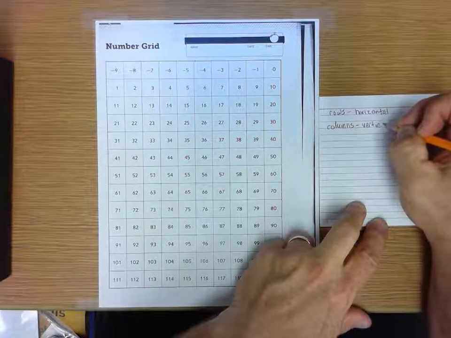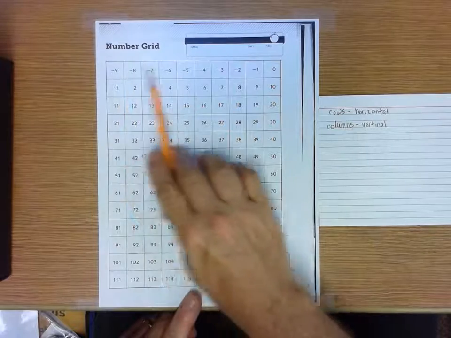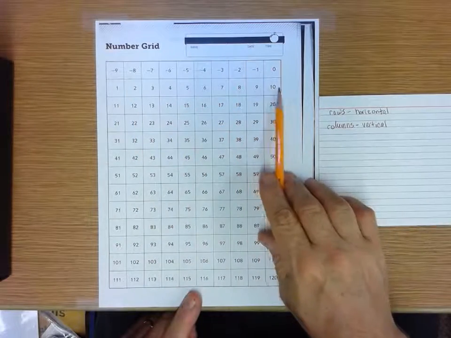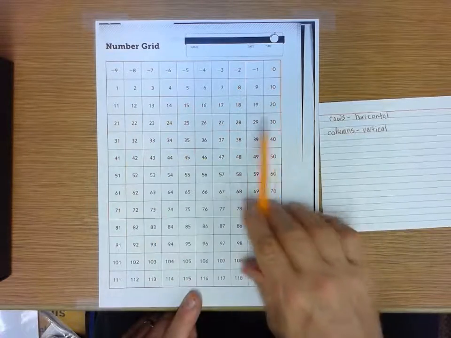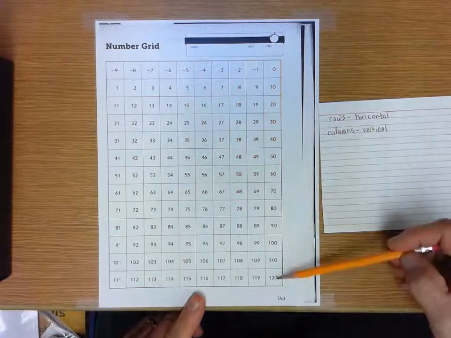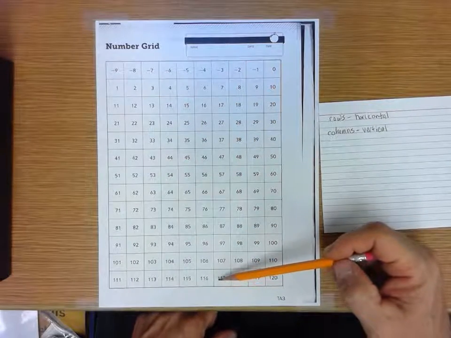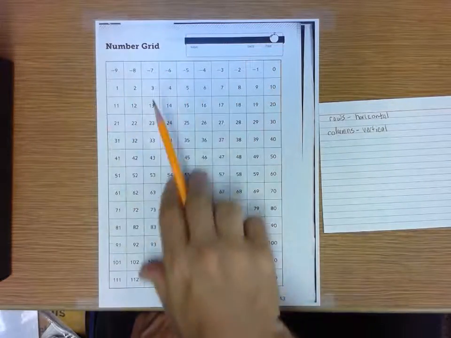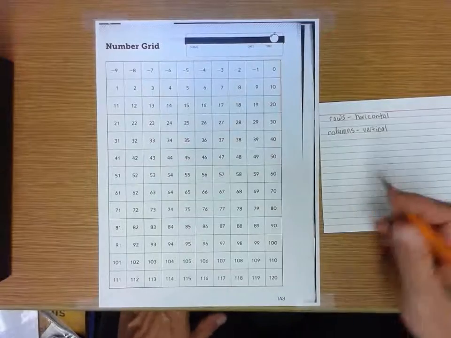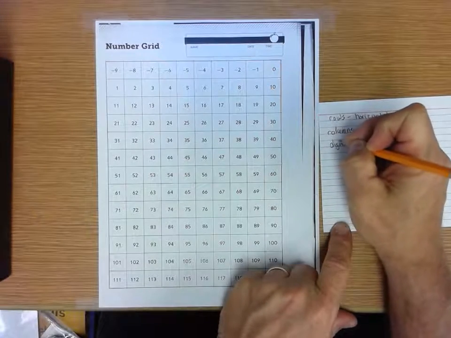So if we take that concept and we go back over here to the grid itself, rows are horizontal. They go from left to right or right to left. Columns are vertical, so they go up and down, up and down, up and down. All right. Obviously, the grid is covered with digits, or numbers, if you will. Digits is another word for numbers.